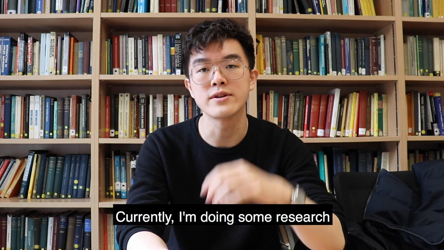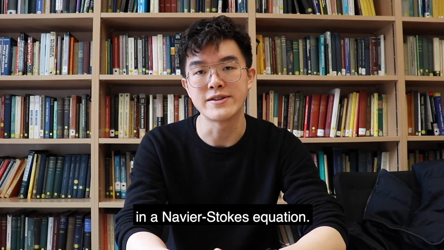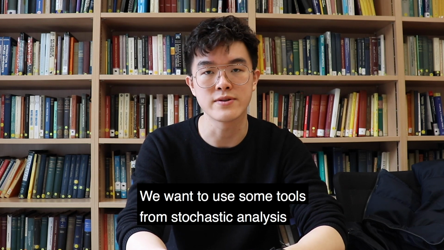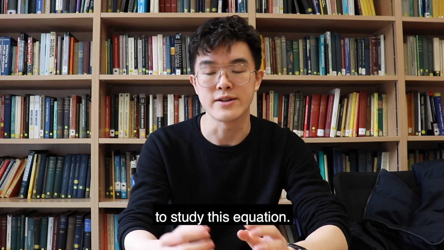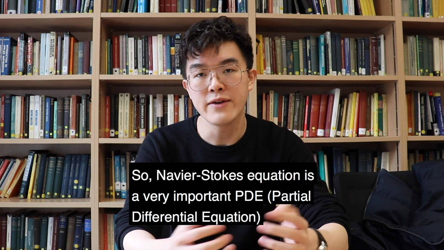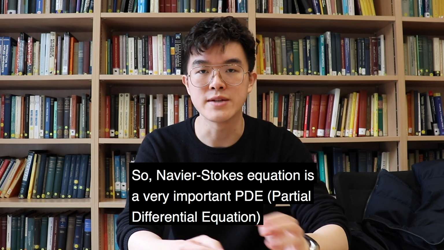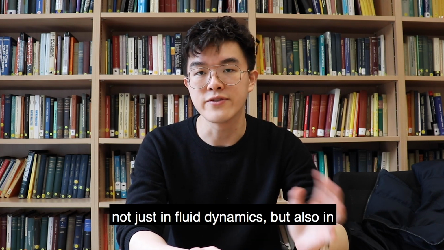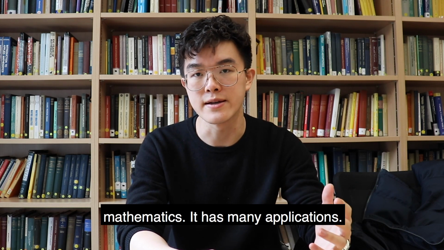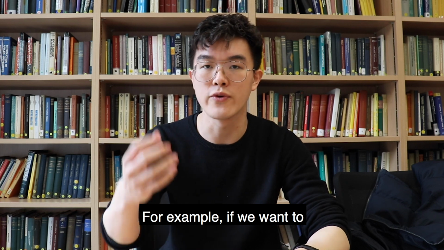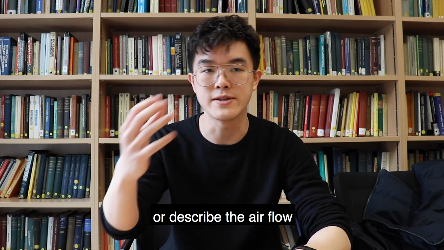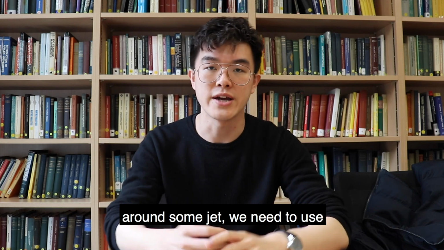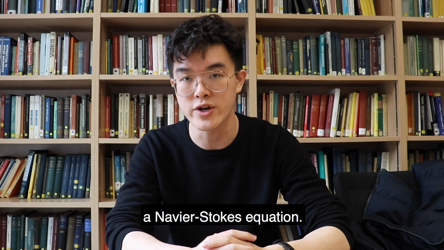Currently, I'm doing some research in the Navier-Stokes equation. We want to use some tools from stochastic analysis to study this equation. So the Navier-Stokes equation is a very important PDE, not just in fluid dynamics, but also in mathematics. It has many applications. For example, if we want to describe the motion of some river or describe the airflow around some jet, we need to use the Navier-Stokes equation.